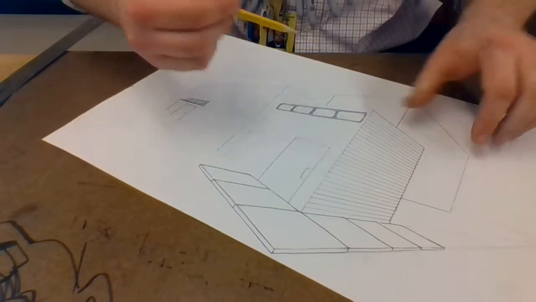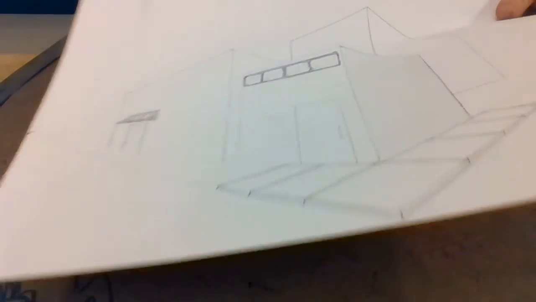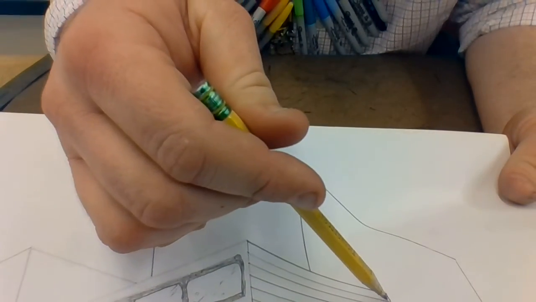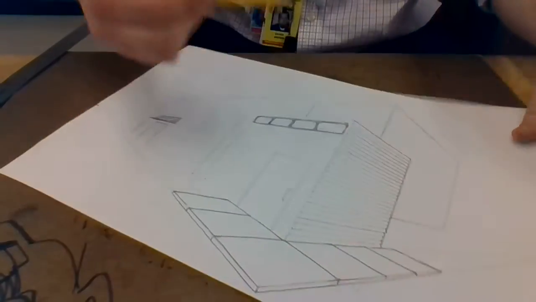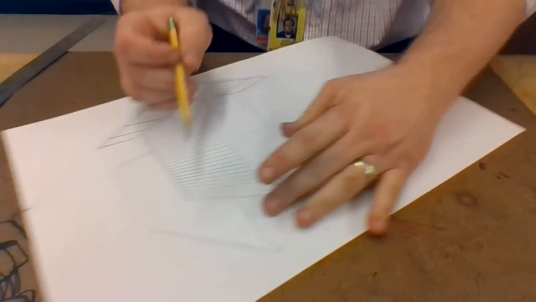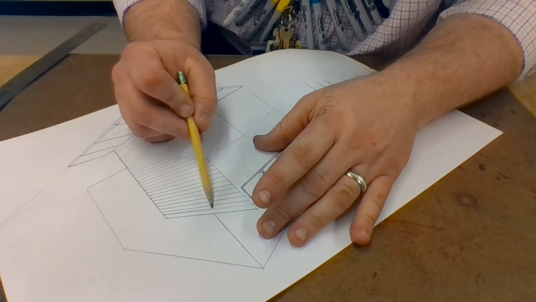And then what I'm going to do is, because these are tucked into the one below it, there'd be a little bit of shadow underneath each one, like at the top. So I'll do that. I'll add a little bit of shadow.